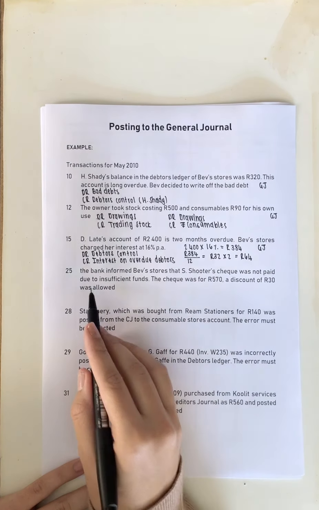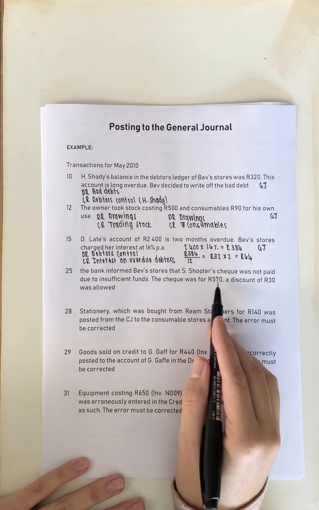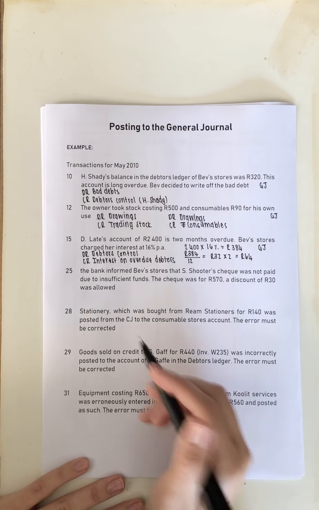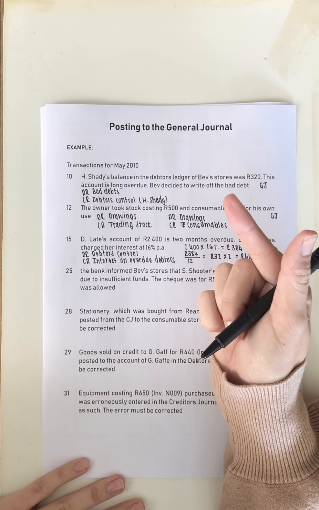Then I've got the bank informed Bev Store that S. Shooter's check was not paid due to insufficient funds. So I've got an RD check. The check was for $570 and a discount of 30 Rand was allowed. Now there's two things that are happening here. First, I have to record the RD check. Then I have to cancel the discount.